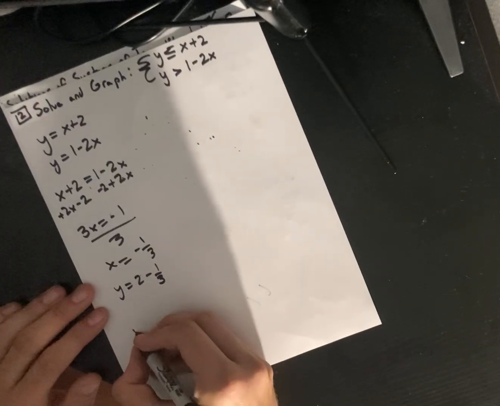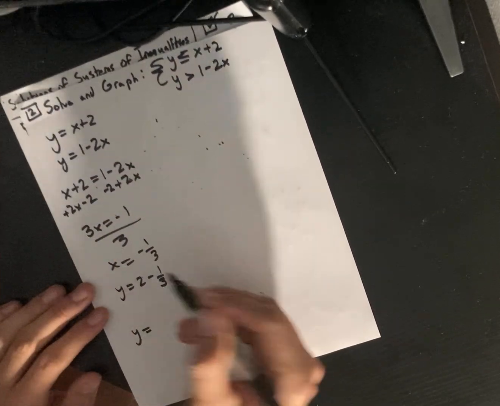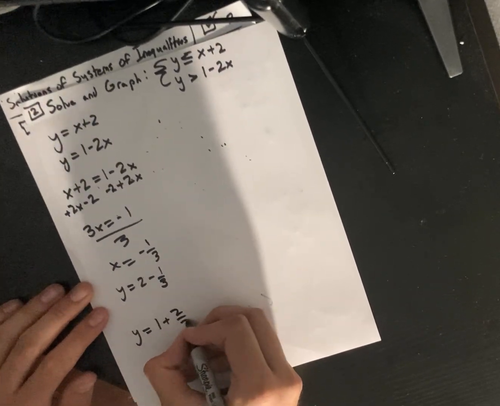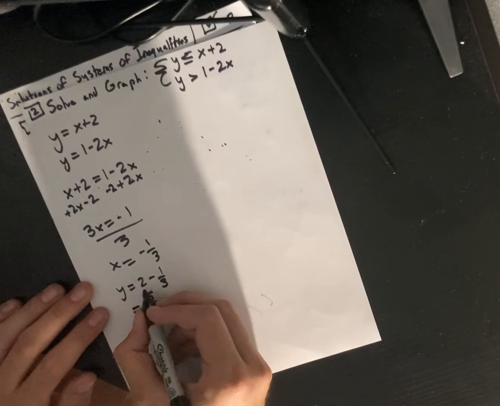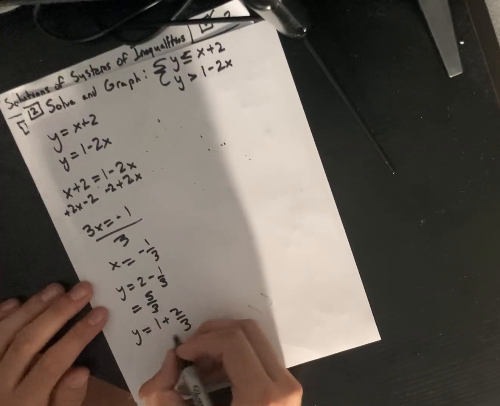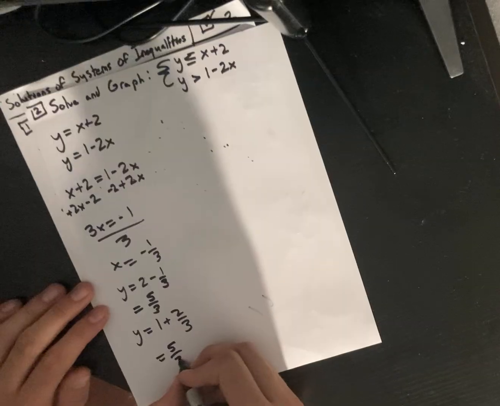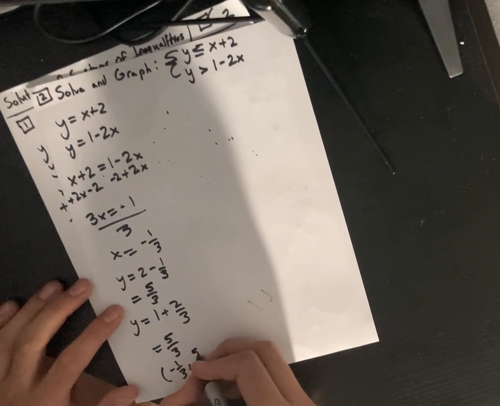And -2 times -1/3 is going to be positive 2/3. So 1 plus 2/3. Now, what do these have in common? They're both 5/3. 6/3 minus 1/3 is 5/3, and 3/3 plus 2/3 is also 5/3. So, therefore, we do have a point of intersection, (-1/3, 5/3).